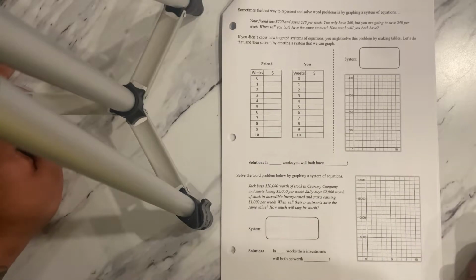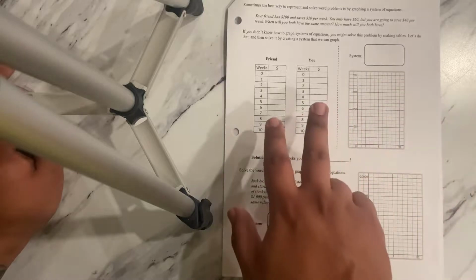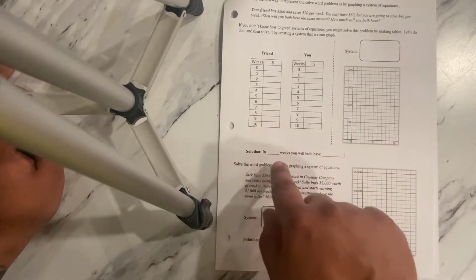Okay, we're rocking and rolling. Page 3. Looking at page 3, we have to look at this verbal description, write 2 equations, graph it, show that we can do a table, and tell each other what the solution is. Let's read this real quick.